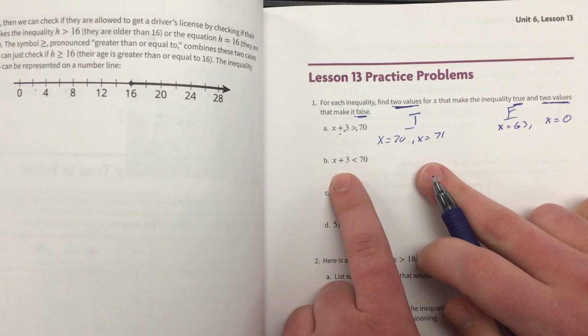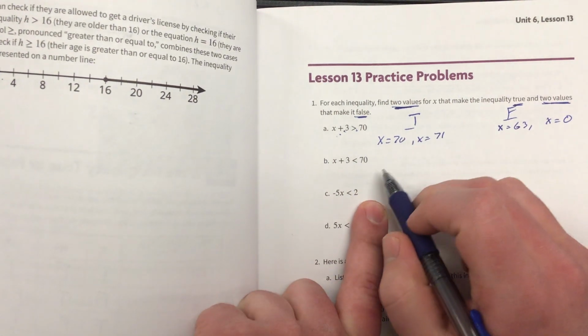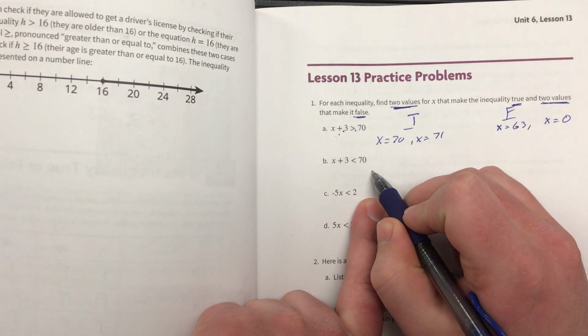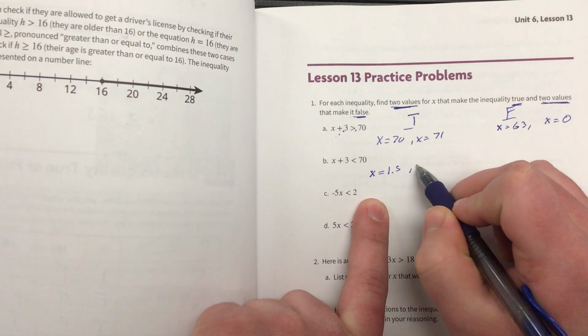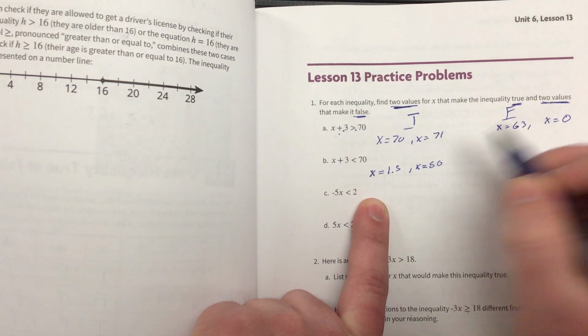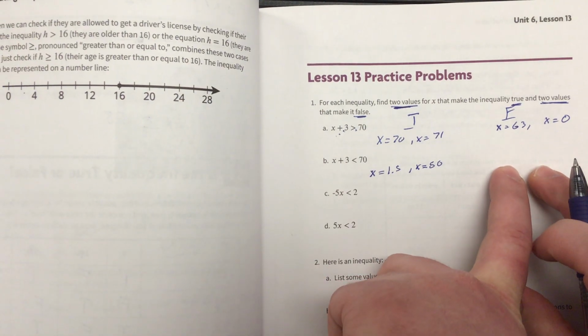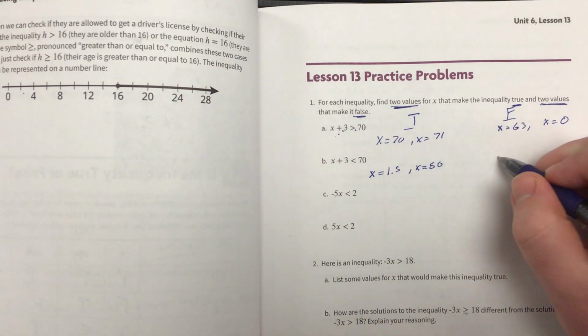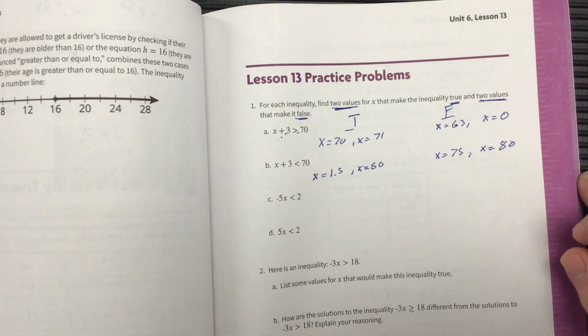How about for the second one? Now, x plus 3 is less than 70. Georgia, can you give me 2 that are true? X equals 1.5 and X equals 2 or 50. 50? Yep. Both of those would work. Both of those are less than 70. How about 2 that are false on that one? Chesney? 75 and 80 are good there.